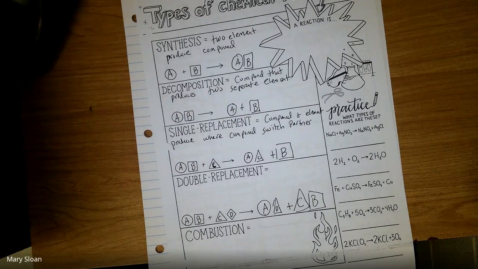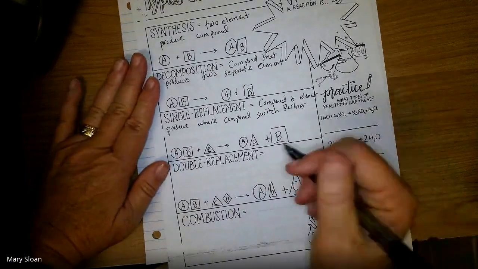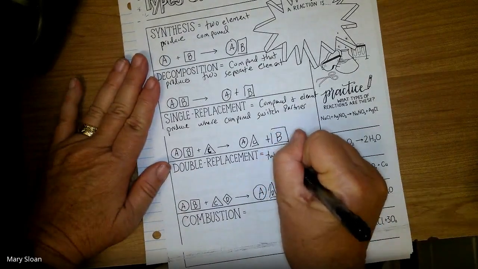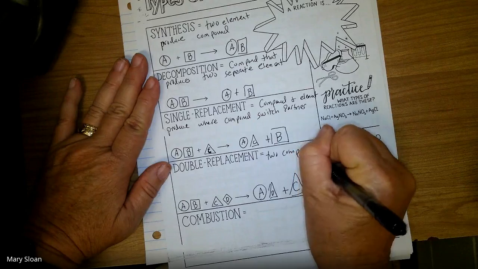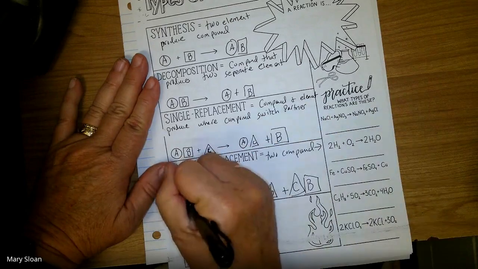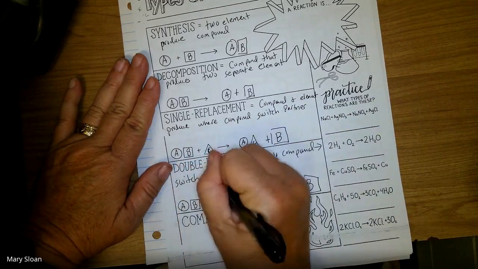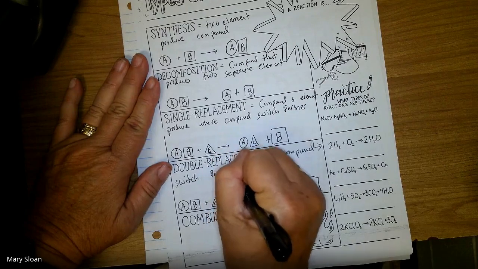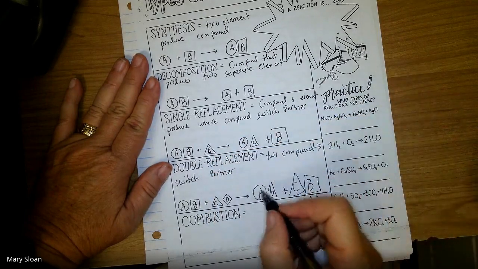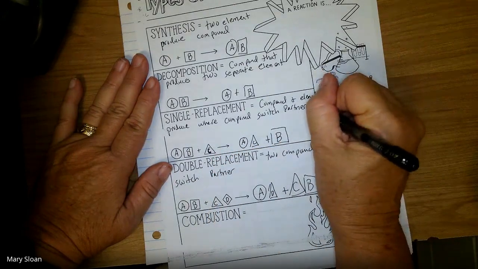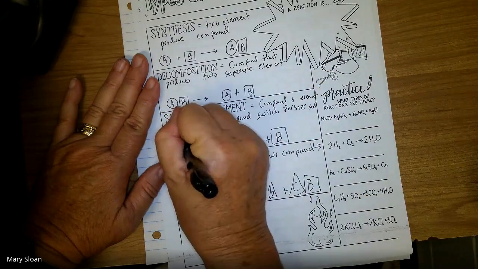And double displacement is where we have two compounds that switch partners. The only thing that's different between these two is that it switches partners, and then, of course, you have one element by itself.